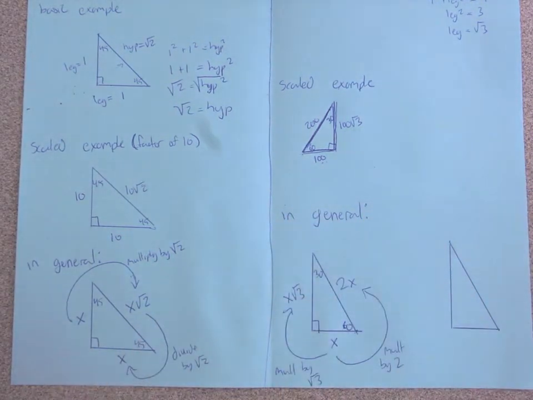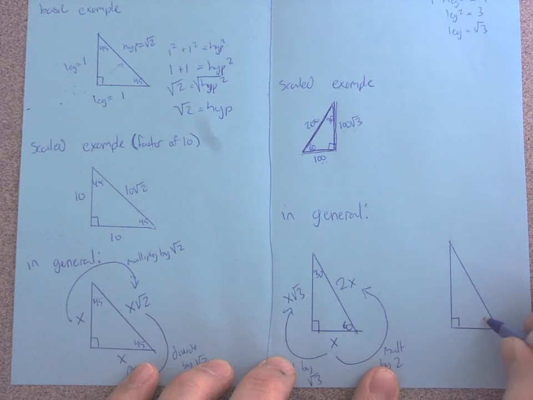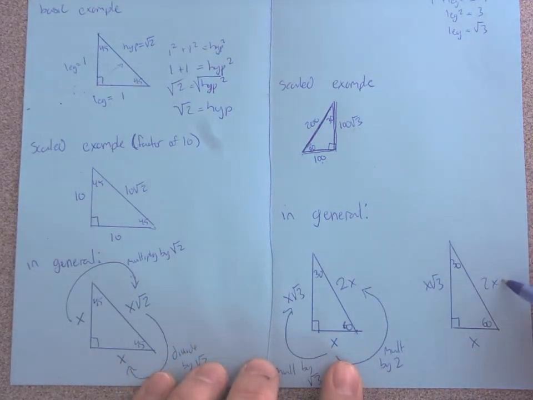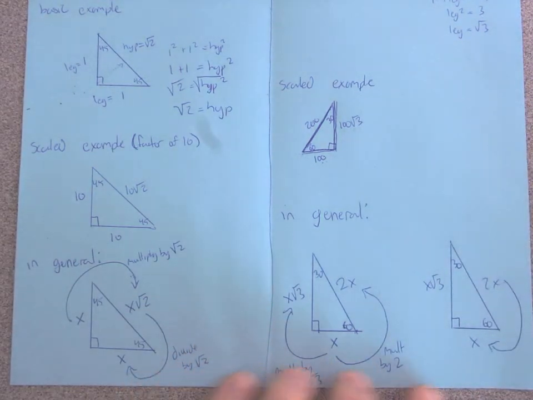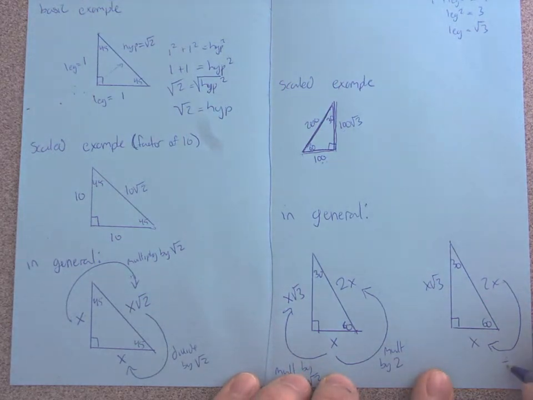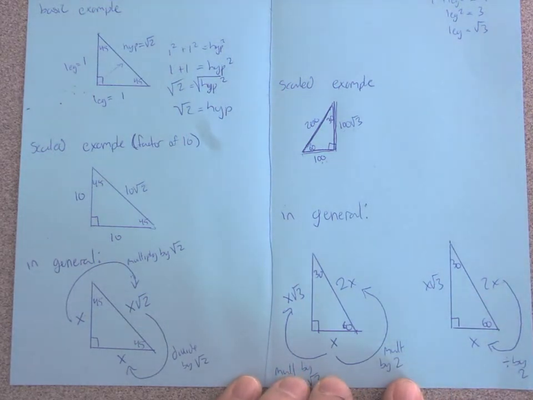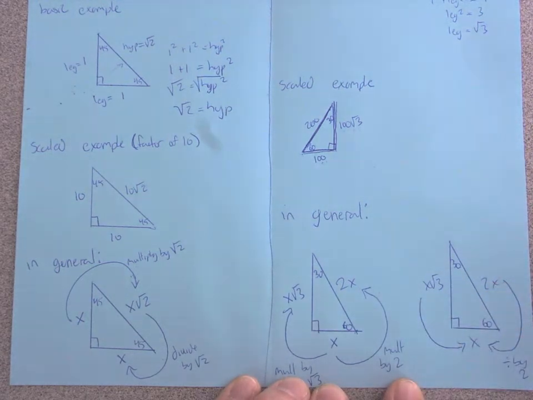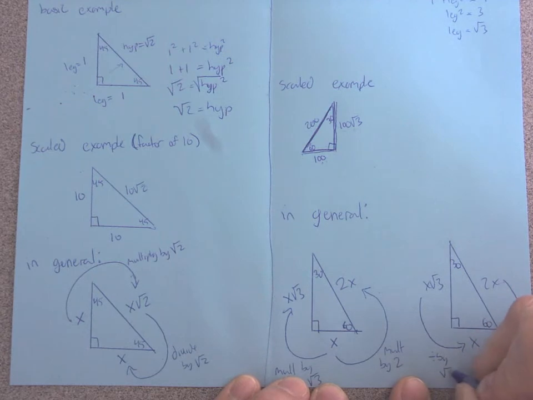Okay, now this is just kind of a rough sketch, right? Here's the bigger angle, here's the smaller angle. Okay, here's x, here's 2x, here's x root 3. Okay, let's say I knew the hypotenuse length and I wanted to go back to the short leg. Well, I just have to go backwards, right? Divide by 2. Let's say I knew this guy, the longer leg, and I wanted to find the shorter leg. Well, I just have to go backwards. I have to divide by root 3.